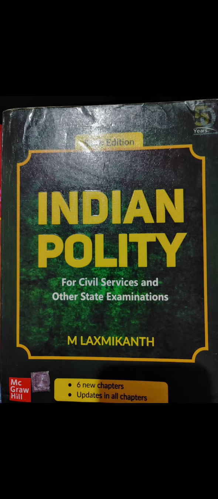Subhash Kashyap, Our Constitution, National Book Trust, 3rd edition, 2001. The system of budget was introduced in British India in 1860. V.N. Shukla, The Constitution of India, Eastern Book Company, 10th edition, 2001.